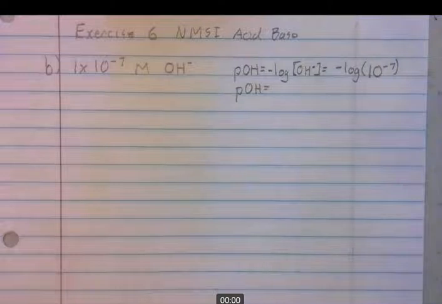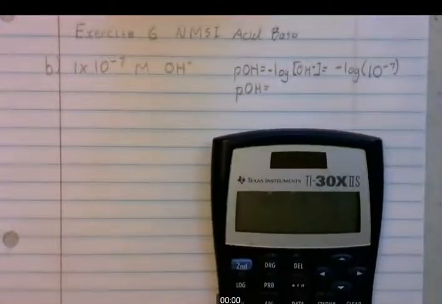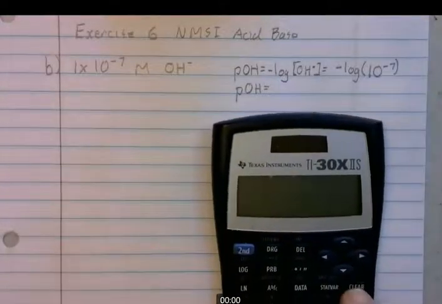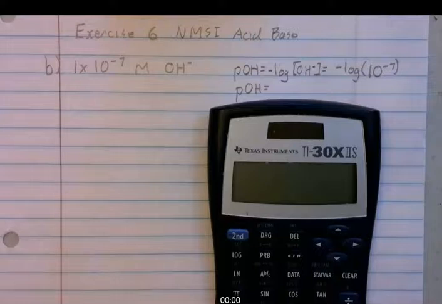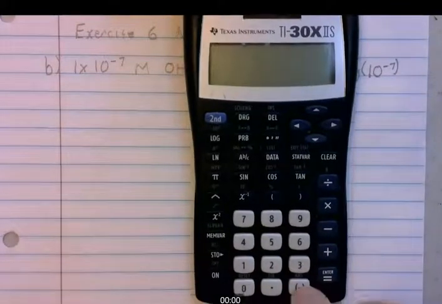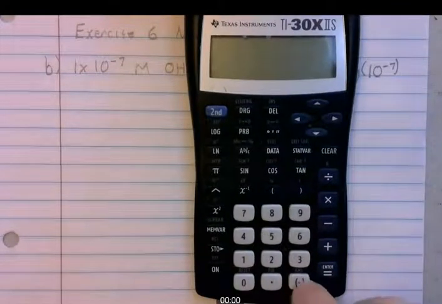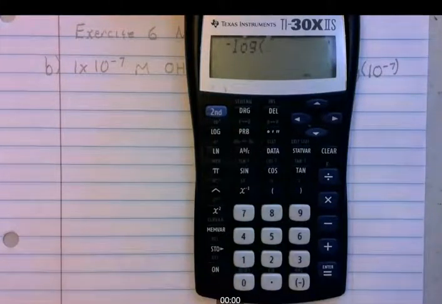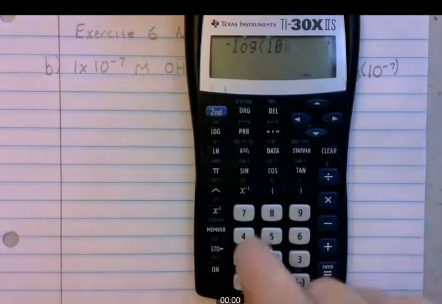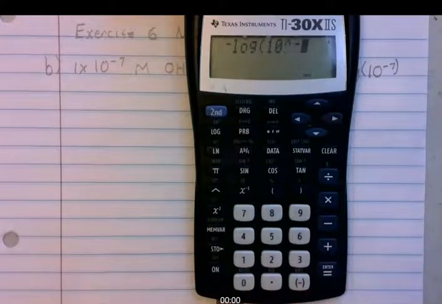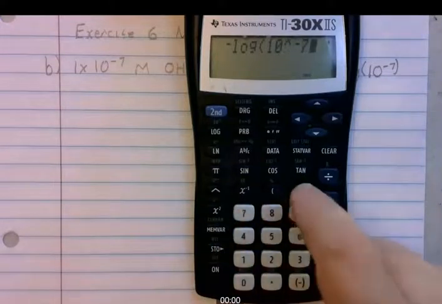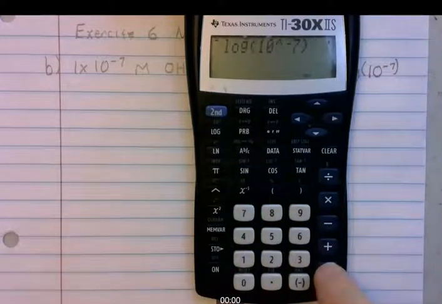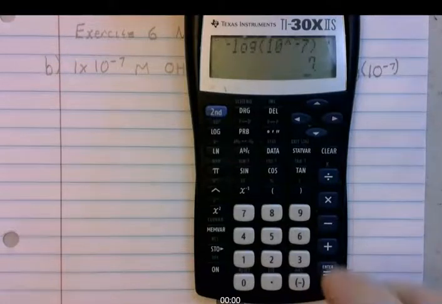So again, do that on the calculator, practice your calculator skills. Okay, so we have the negative sign down here at the bottom. Negative sign, log, and it's 10, caret, the negative sign again at the bottom, 7, close parenthesis. Be sure that's the way you have it punched in, and that's going to give you 7, of course, okay?